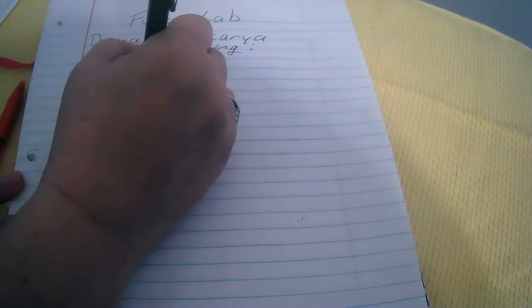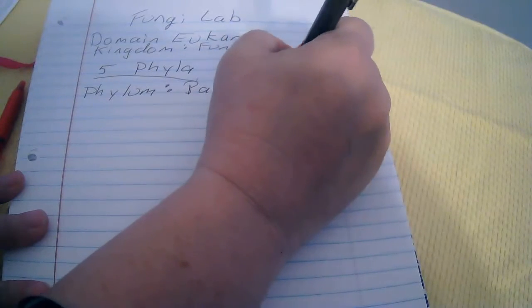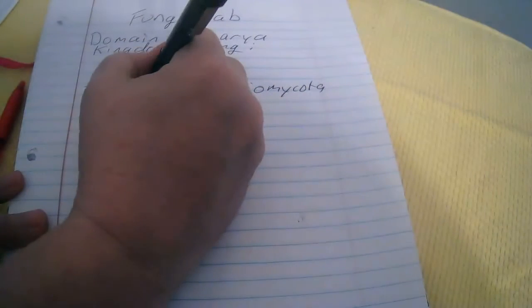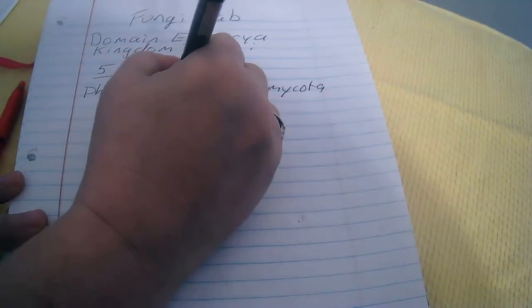And then we have 5 phyla. Phyla is plural. We would say, for example, phylum Basidiomycota. That's the first one that we're going to cover, the life cycle. So there's the phylum Basidiomycota. There's the phylum Zygomycota.